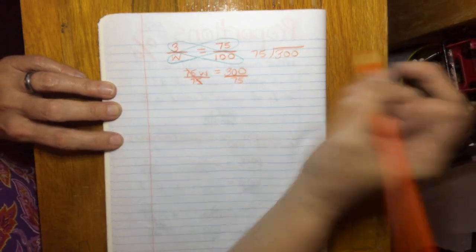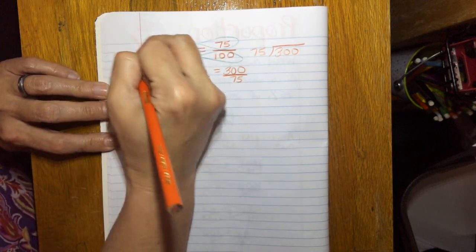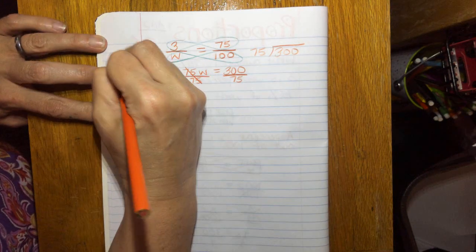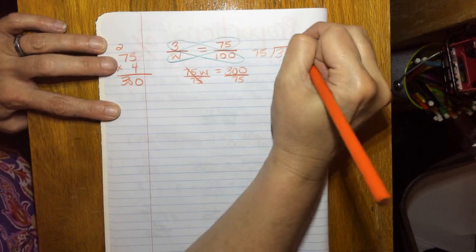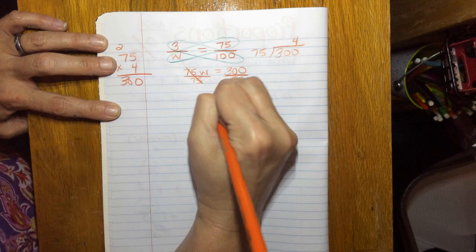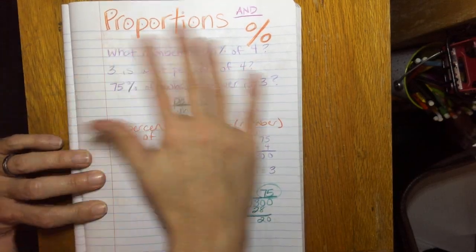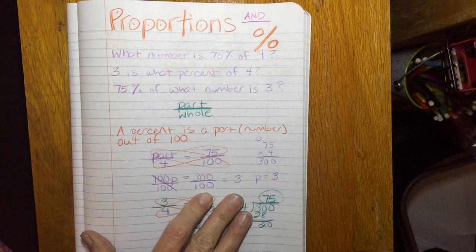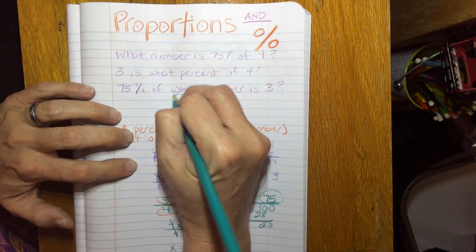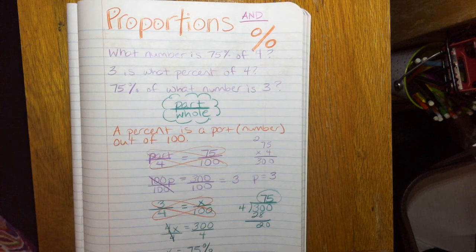Well, now I just have to guess. And since I had a 3 here and I had a 75 over 100 in here, what are you going to guess? I'm going to guess 4. Well, look at that. It's 4. So my unknown whole was 4. Okay. So that was 3 different ways to set up a proportion to solve a percent. And the big thing I'm hoping that you got is to always think of the part over the whole when you're thinking about percents.